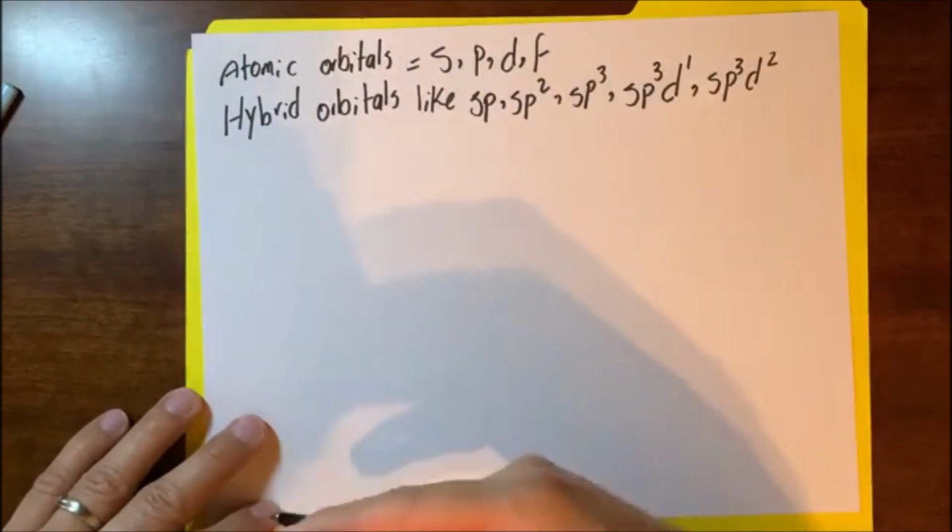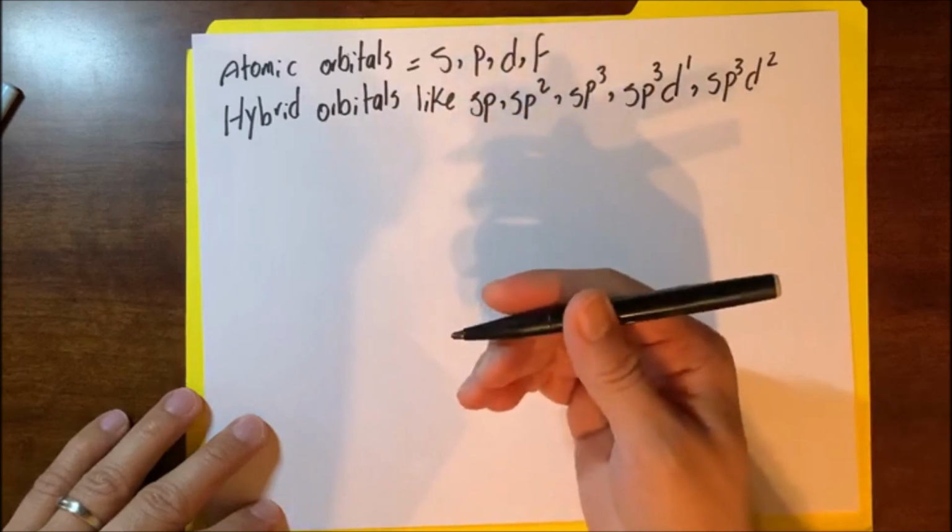The process of mixing atomic orbitals, we call it hybridization.